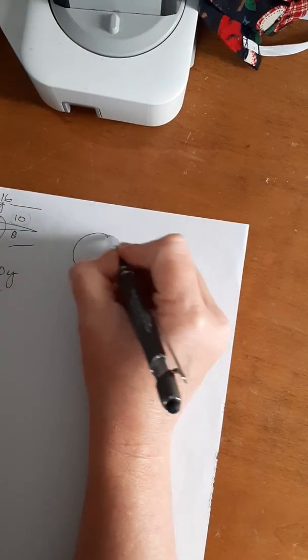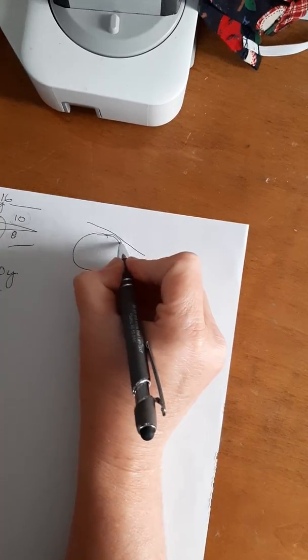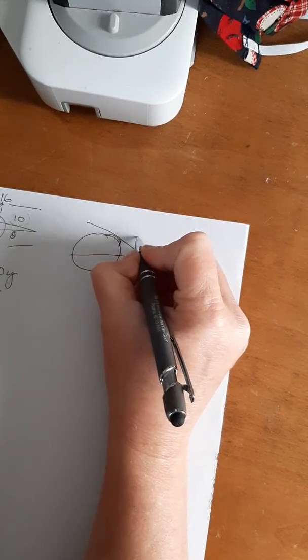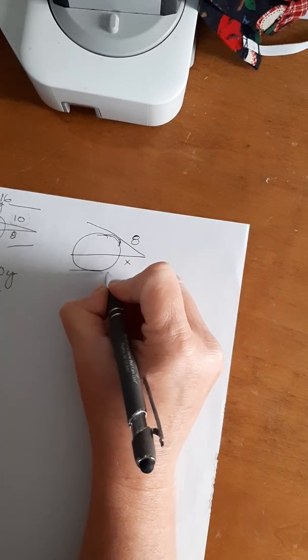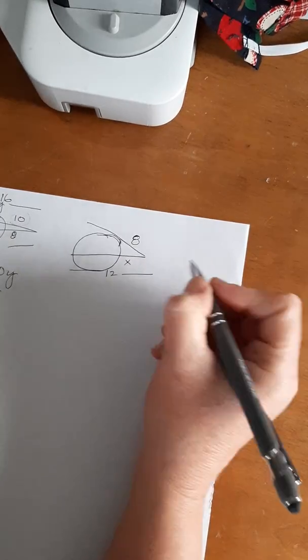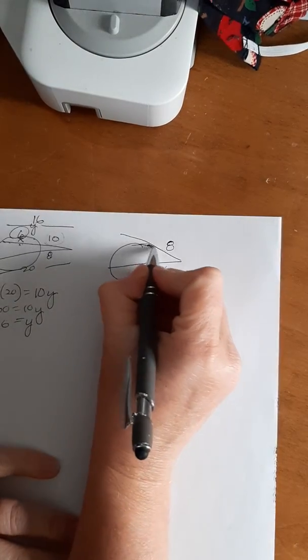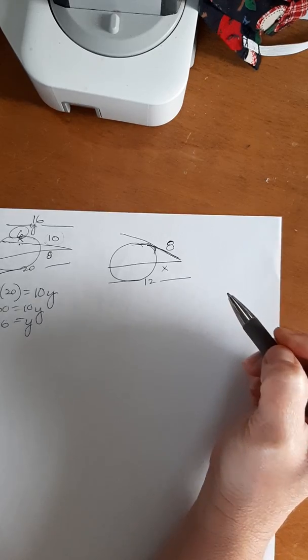Now what about if they give you a tangent? Let's make a touch. And a secant. Let's say 8, x, 12. Well, notice how in this case, the outside and the whole is the same thing.